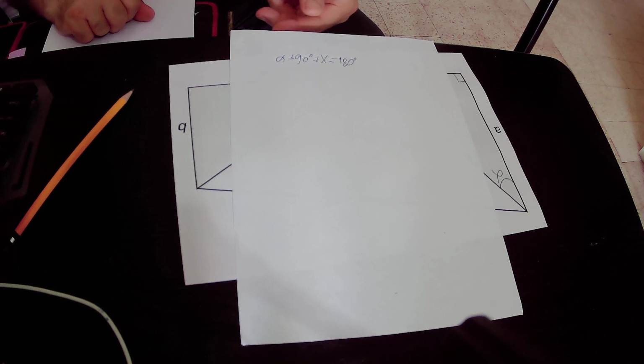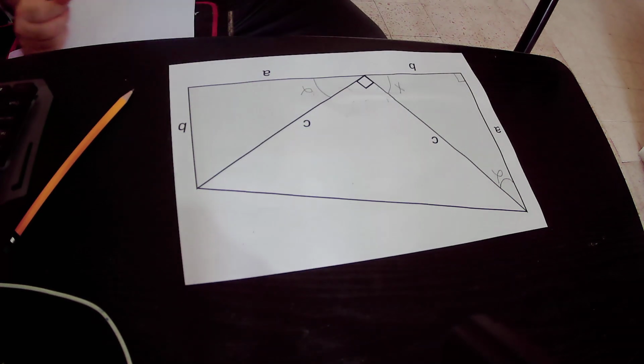The sum of its angles is always 180 degrees. We can subtract 90 degrees from both sides of the equation.